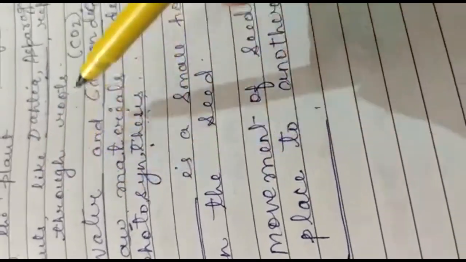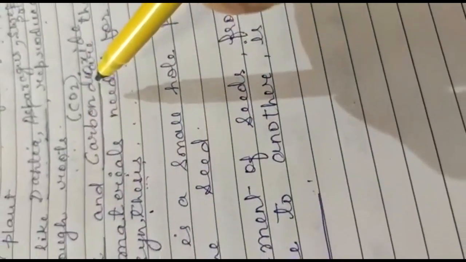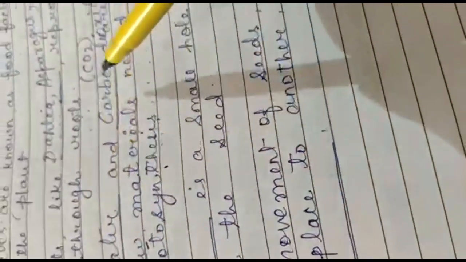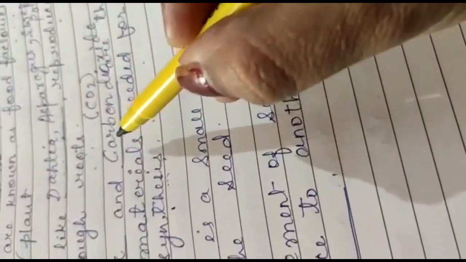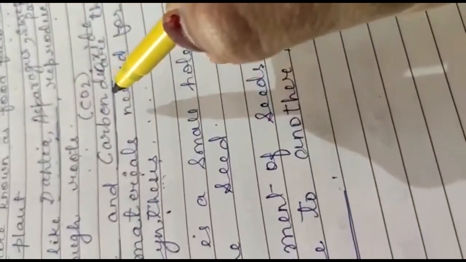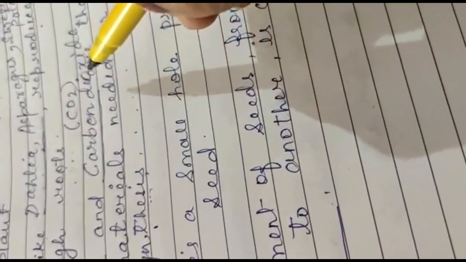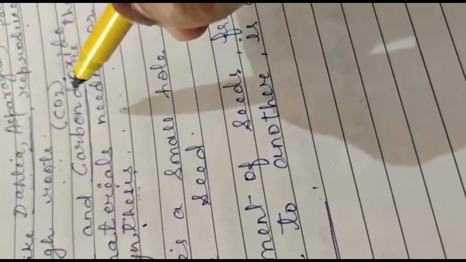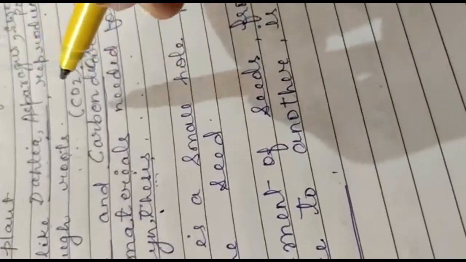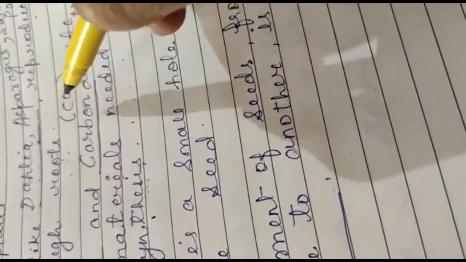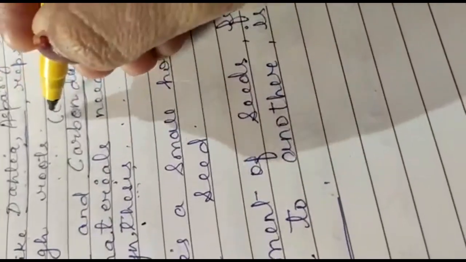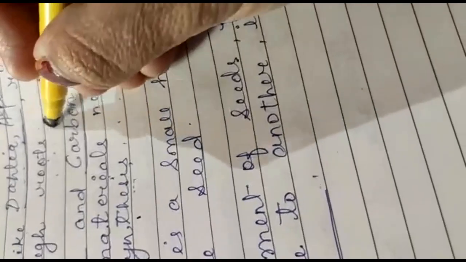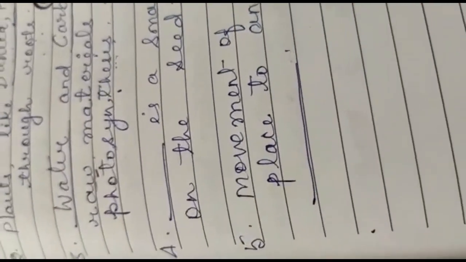So water is the raw material and carbon dioxide is also a raw material. So we can write carbon dioxide, C-A-R-B-O-N-D-I-O-X-I-D-E, that is dioxide. You can also write CO2.